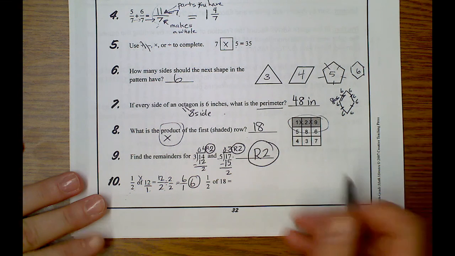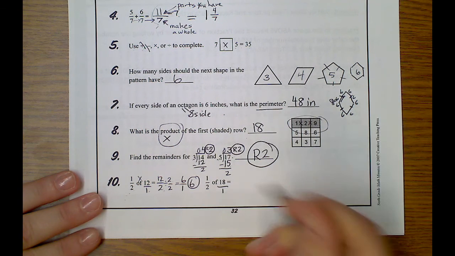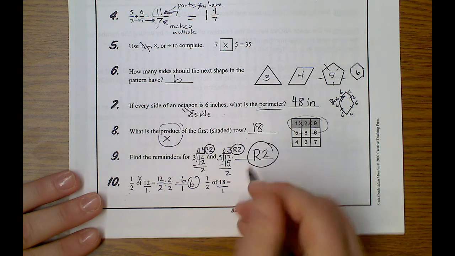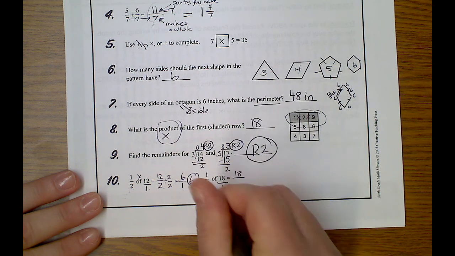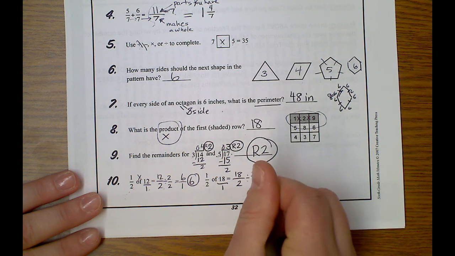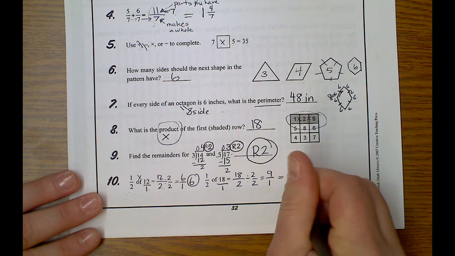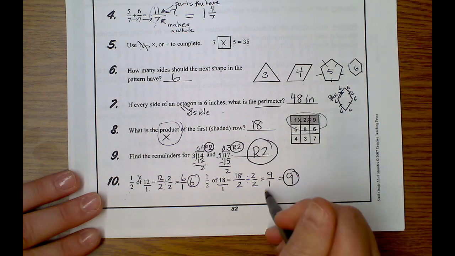Most of you probably knew that just by thinking, well, I know half of 12 is 6. This one's the same way, half of 18. So I can put it over 1. 1 times 18 is 18. 2 times 1 is 2. Divide them both by 2. 9 over 1, which is the same as 9. These are the same.